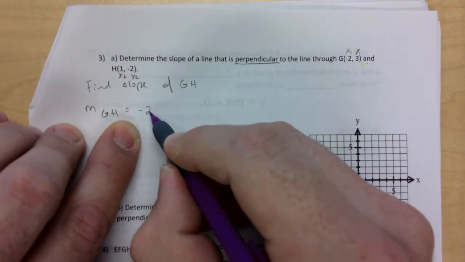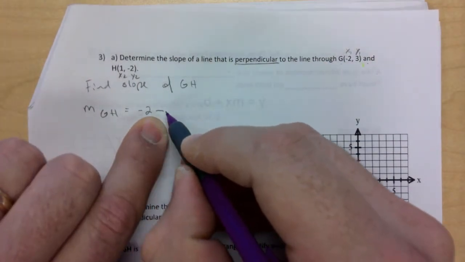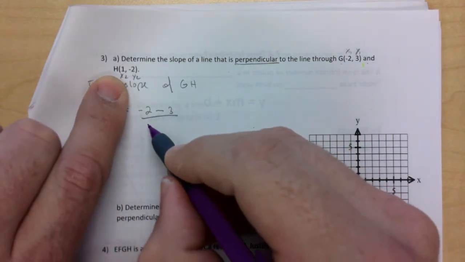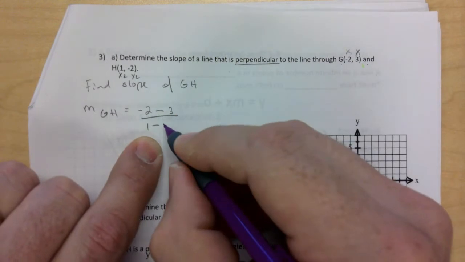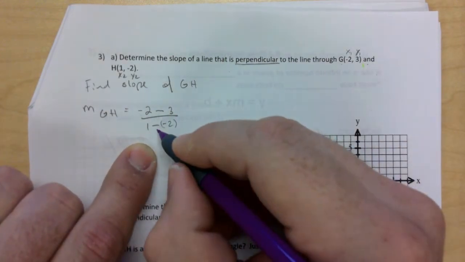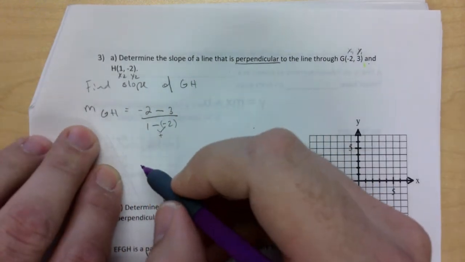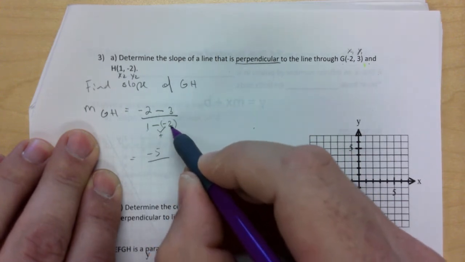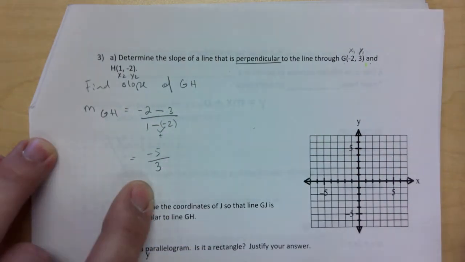And then it's -2 minus, make sure you write that down every time, and then you go get the other one. And then it's x2 minus -2. Lots of double negatives here to prove the point. So this is -5 over 1 plus 2, that's 3.